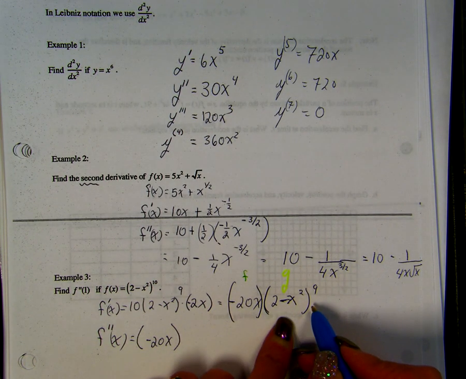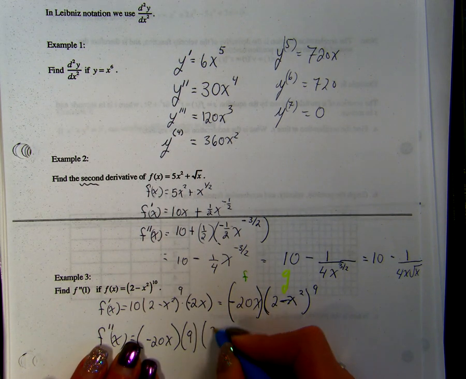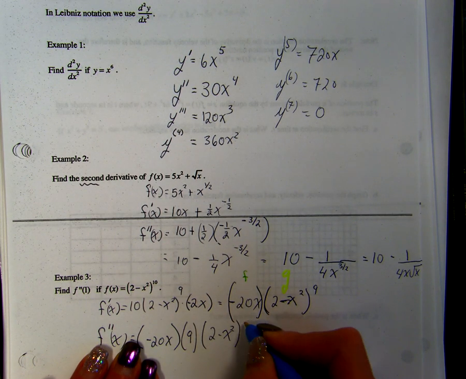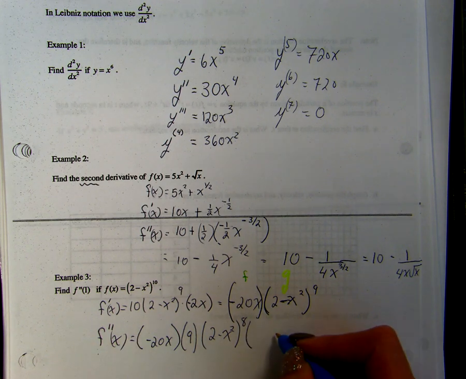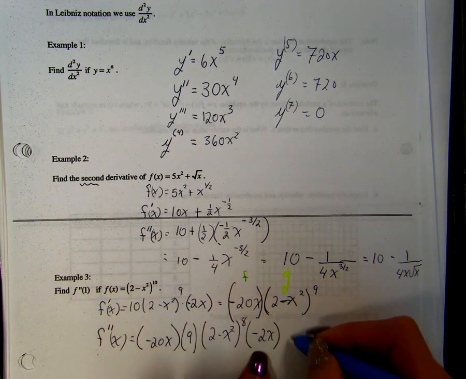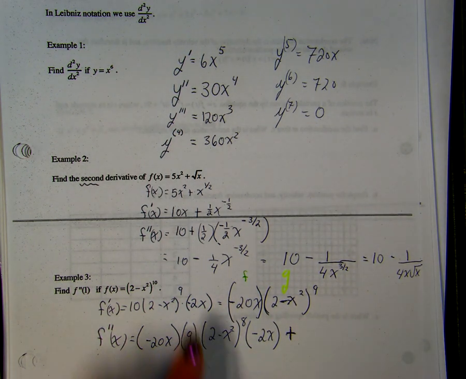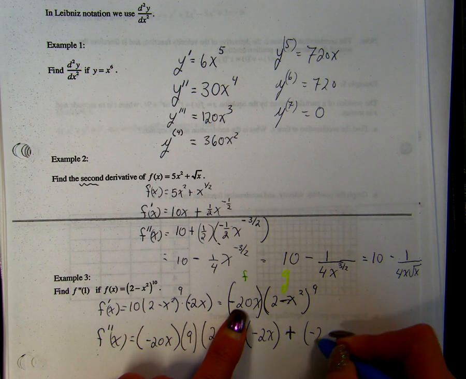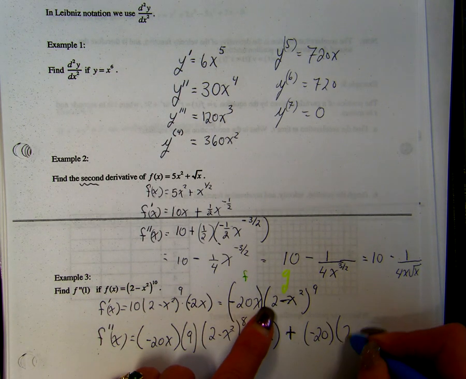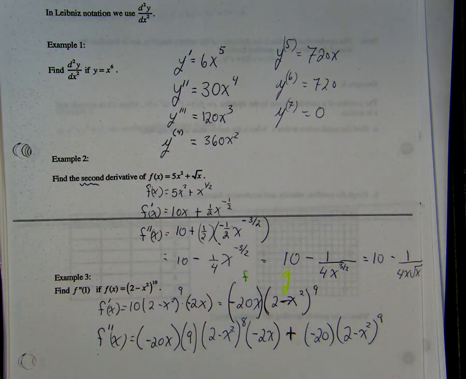And that's going to require a chain rule. So we've got 9 times 2 minus x squared to the 8th times the derivative of the inside function, negative 2x. And it's a product rule, don't forget. You still got to keep going. Plus the derivative of the first function, negative 20, times the second, 2 minus x squared, all to the 9th.